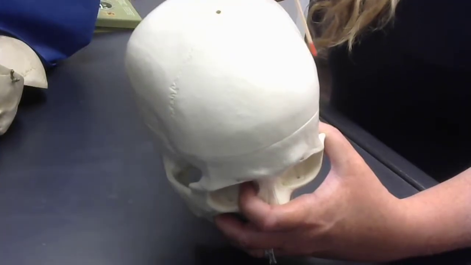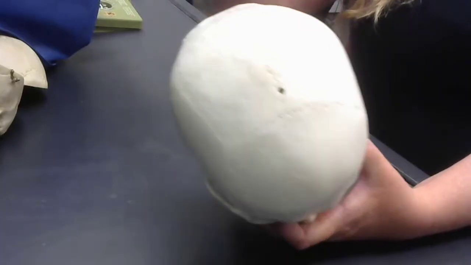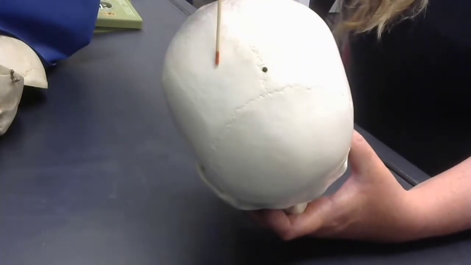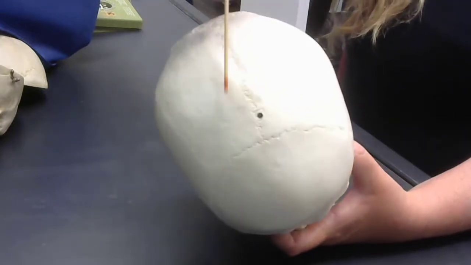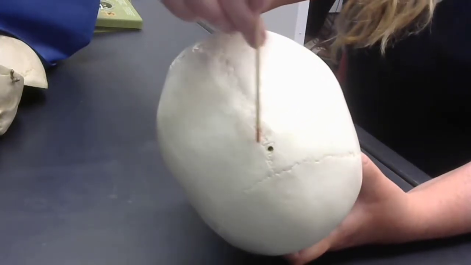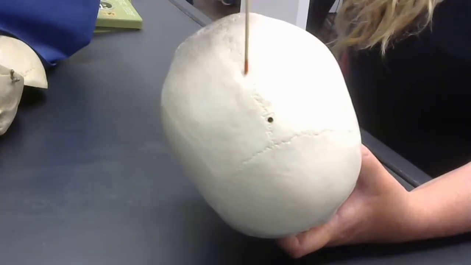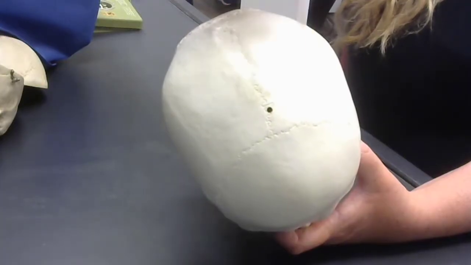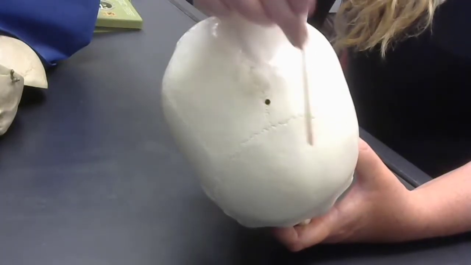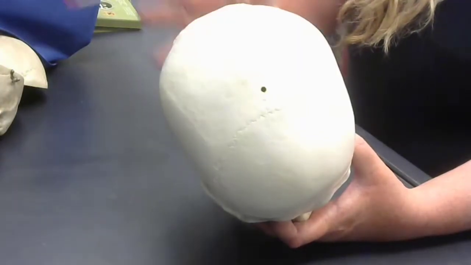Okay, the coronal suture. Behind the coronal suture, we have two parietal bones. Each of those parietal bones is separated by the sagittal suture. That's the sagittal suture here. Parietal bone, coronal suture, frontal bone. Okay.